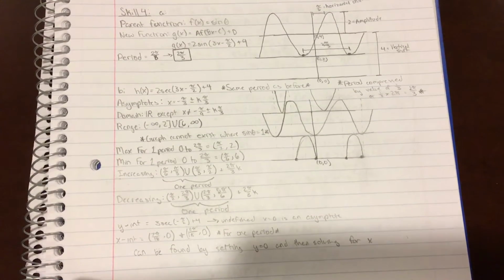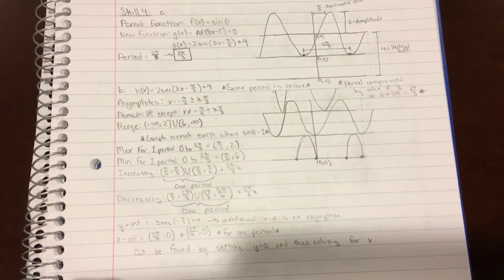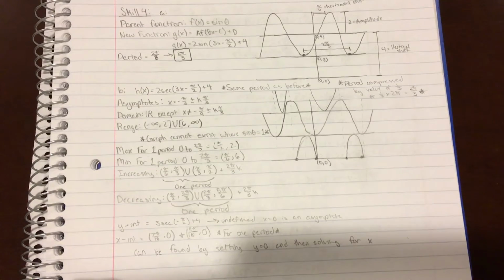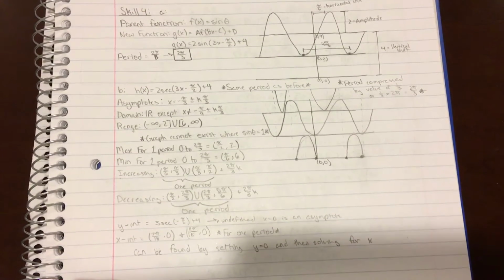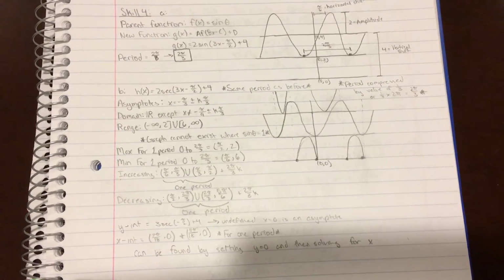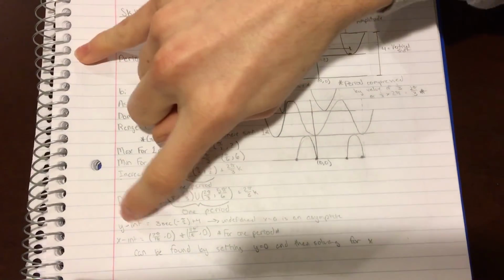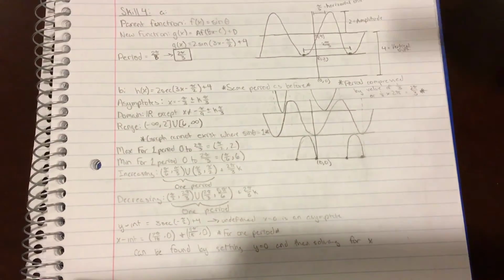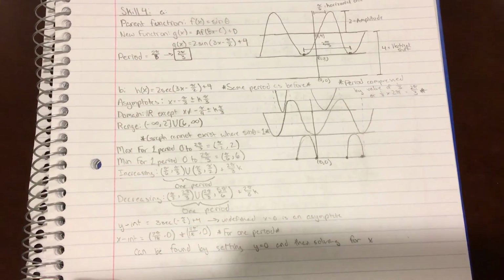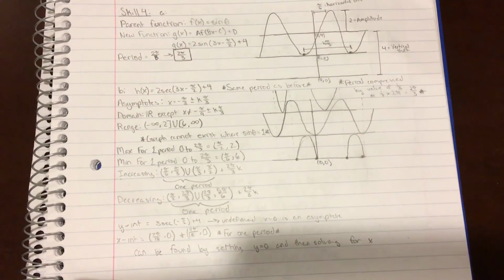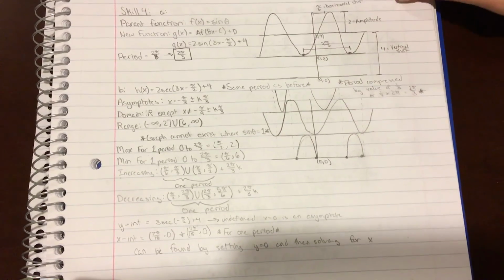For x-intercepts, it's at 7 pi over 18 and 0, and then 11 pi over 18 and 0. And that's just for one period. That can be found by inserting 0 for the y value on this half of the equation, and then solving for x, and then transferring that into radians, so it would be on this graph. It's not too hard.